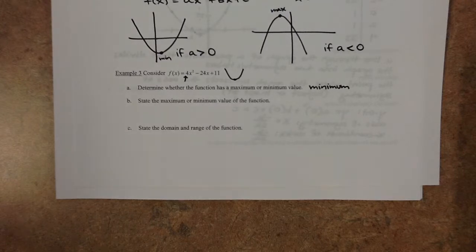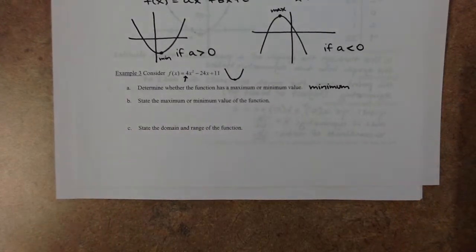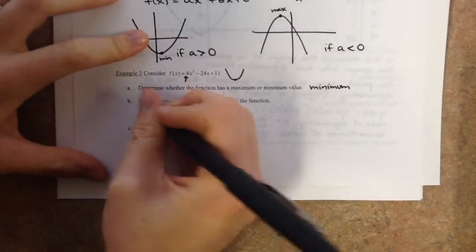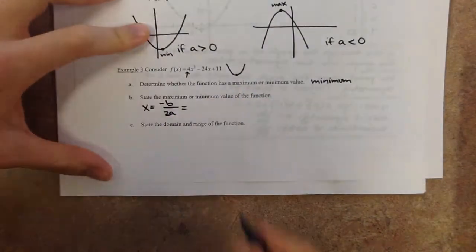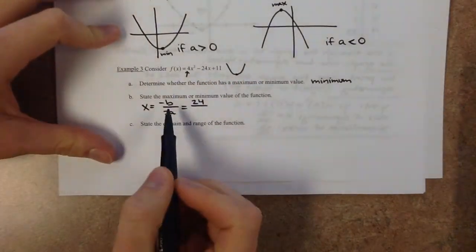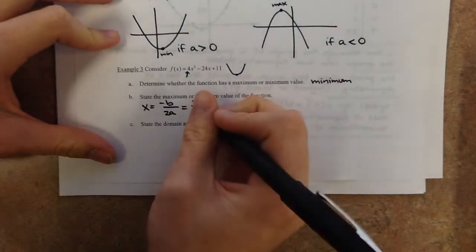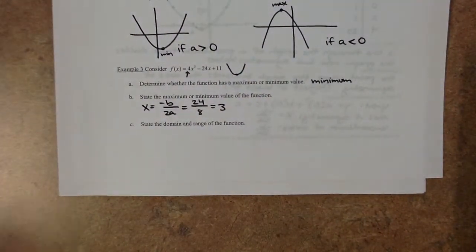All right, so then state the minimum value. So the minimum value, the value itself, is the y-coordinate, the actual value. So state the maximum or minimum value. What I do is I start by setting up the vertex. So x equals negative b over 2a. I'm going to plug it in. So negative b would be a negative 24, which of course is a positive 24. And then over 2a would be 2 times 4, which is 8. So the x-coordinate of the vertex is 3.